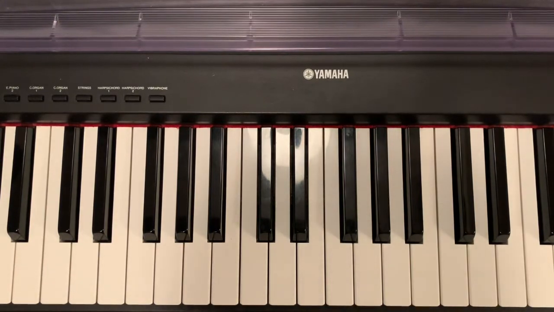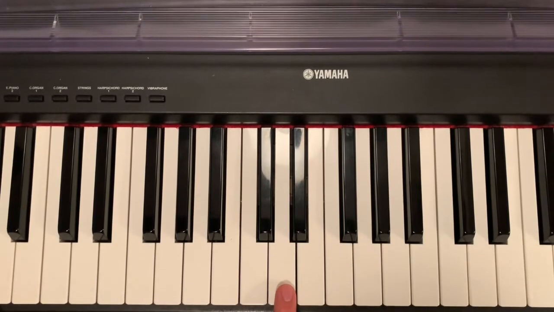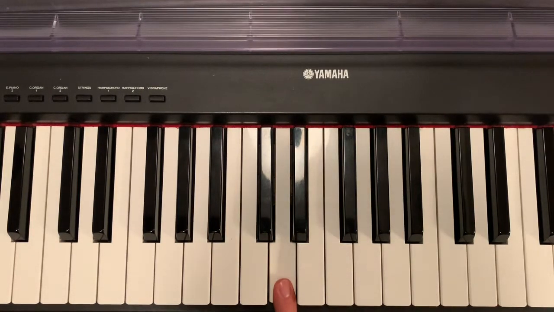Now, let's say you're somewhere in the middle of the piano. Let's play this key right here. And let's say you wanted to know the name of that note. What note is that? Now you could figure it out by using the method I just showed you, by going all the way to the bottom of the piano and saying the alphabet over and over again until you get to that note. But that would take way too long. We need a faster method of figuring it out.